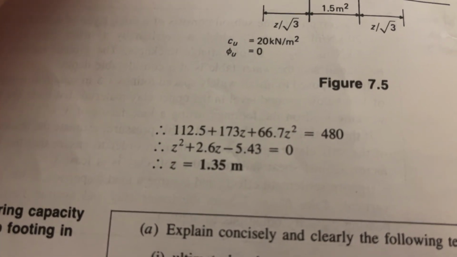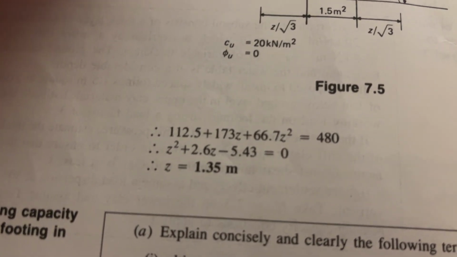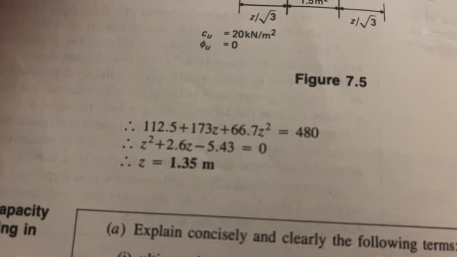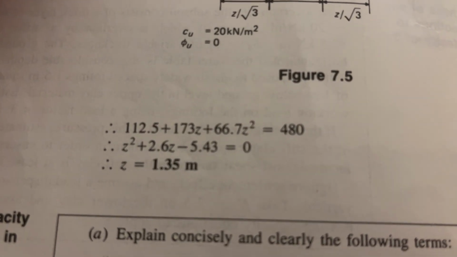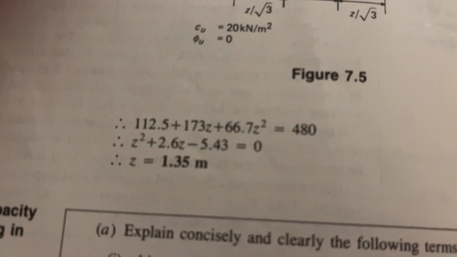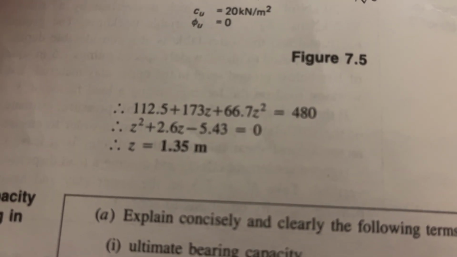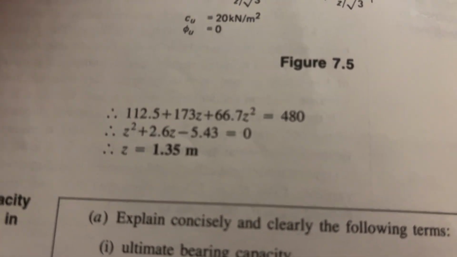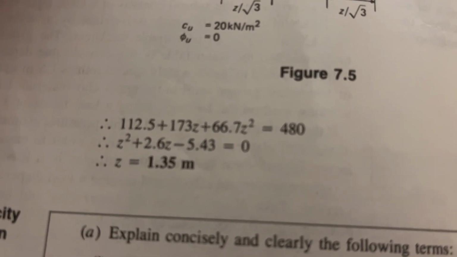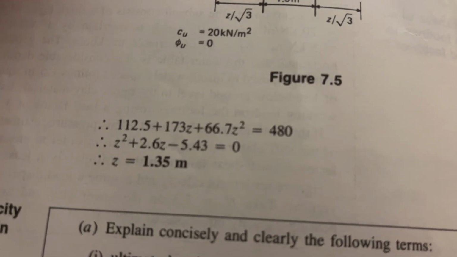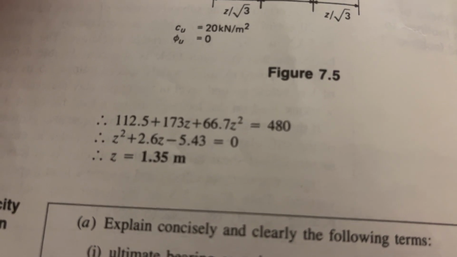So that means 112.5 plus 173z plus, oh, that's a quadratic equation, isn't it? That's a quadratic equation. I remember that from A-level maths. Oh yeah, z squared plus, right. So that is 112.5 plus 173z plus 66.7 z squared equals 480.